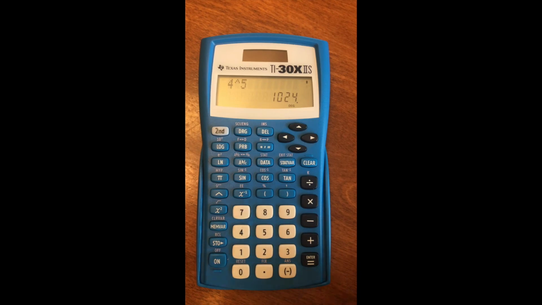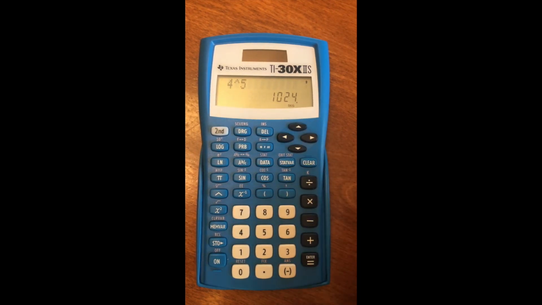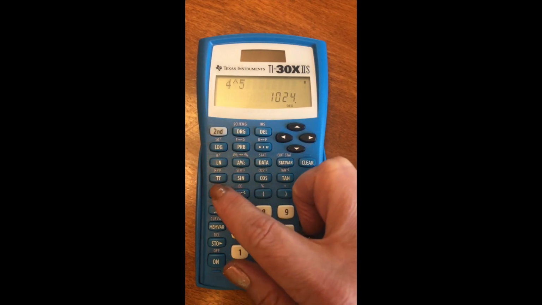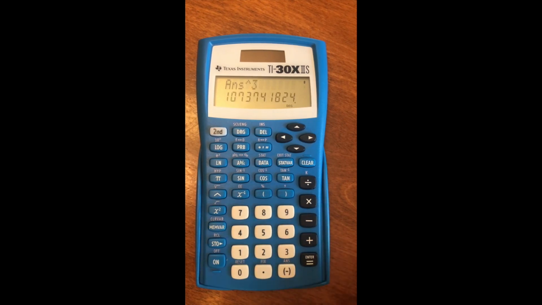I can also use a number that's already in my calculator as an answer. So here I have 1024. I can take that answer, a and s, I can take that number and take it to the third power if I want to. I get a nice long number there.